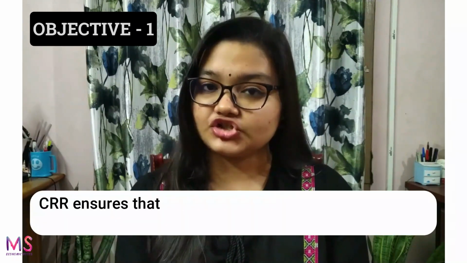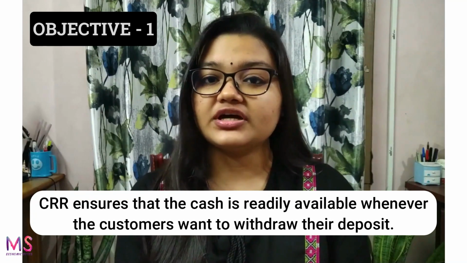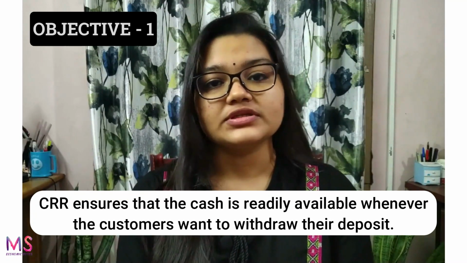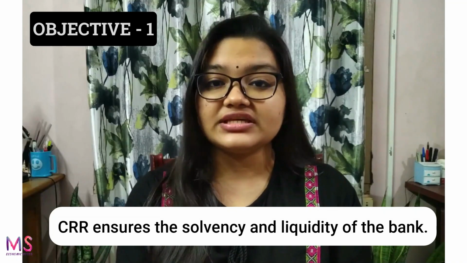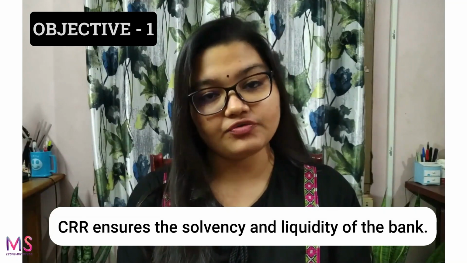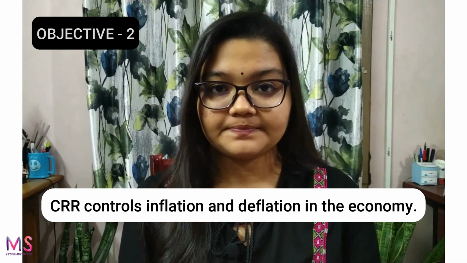The CRR ensures that the cash is readily available whenever the customer wants to withdraw some money from their bank account. This entire objective can be clubbed into one single line, that is, CRR ensures the solvency and liquidity of the bank. The second objective of CRR is that it helps in controlling of inflation and deflation in the economy.